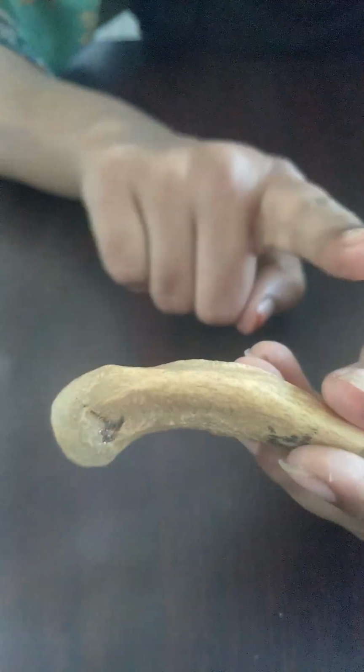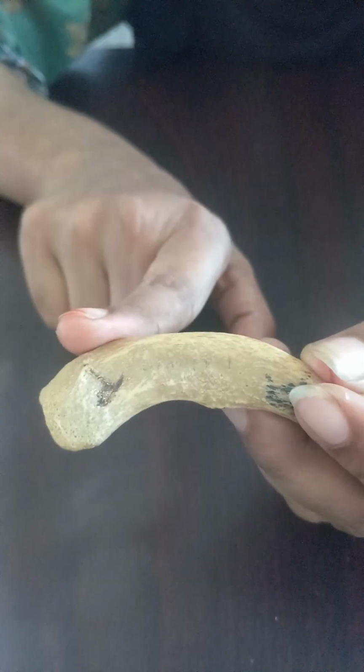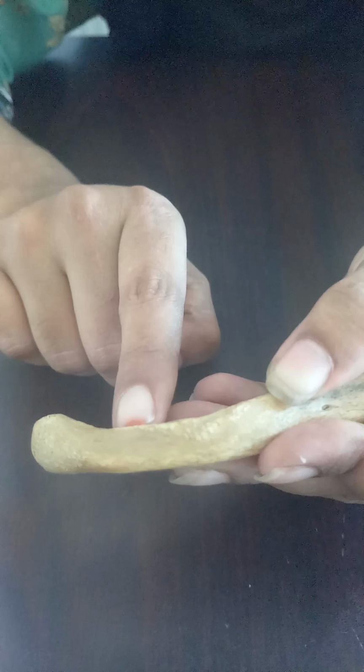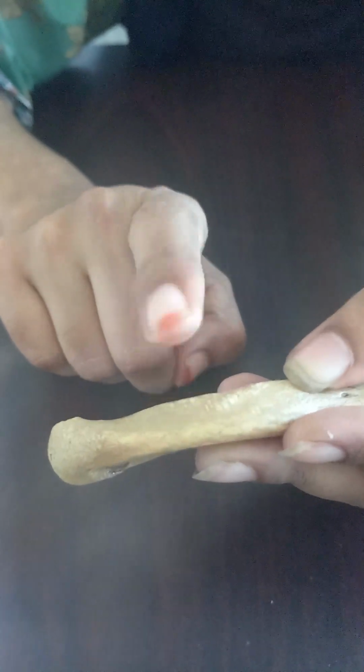And the posterior border gives insertion to the trapezius muscle. On the superior surface of the lateral end, here is a bony projection, known as the conoid tubercle, and there is a ridge known as the trapezoid ridge. The conoid tubercle gives attachment to the conoid part of the coracoclavicular ligament, and the trapezoid ridge gives attachment to the trapezoid part of the coracoclavicular ligament. The importance of this ligament is that it helps in weight transmission.